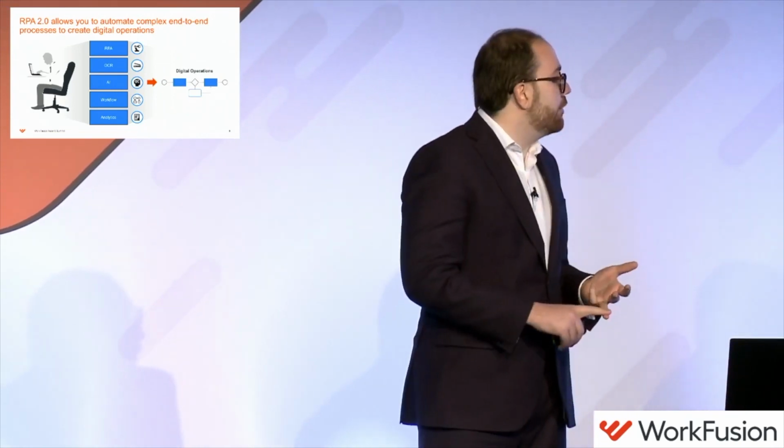How are you going to make sure that there are the right updates to the right teams? And so that's where workflow becomes really important.